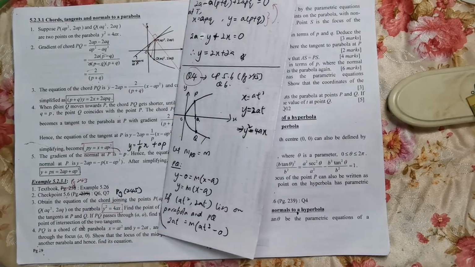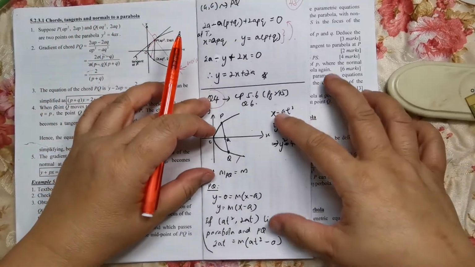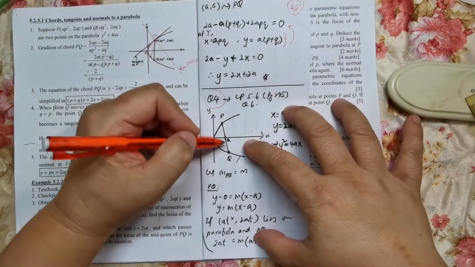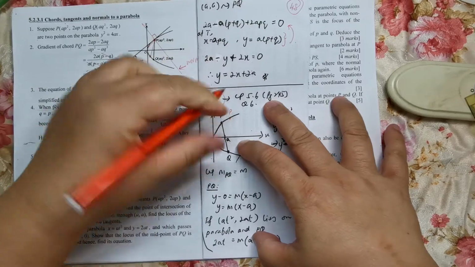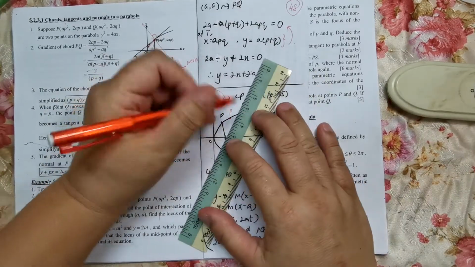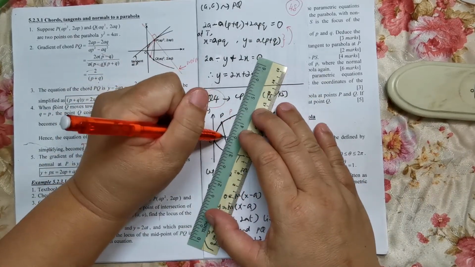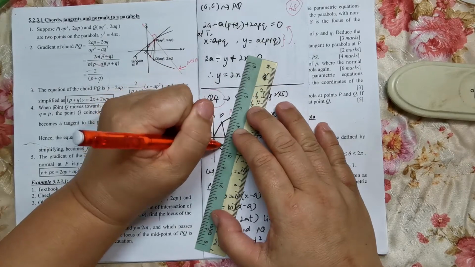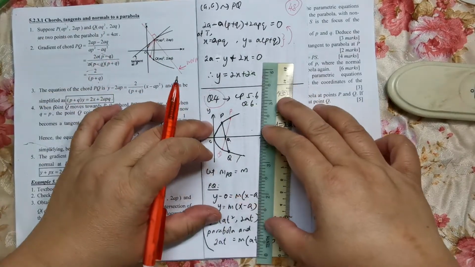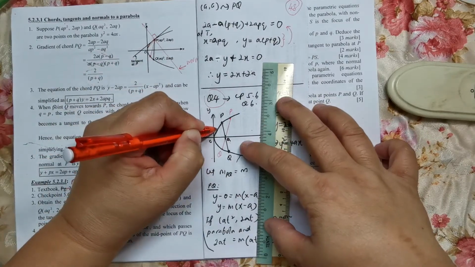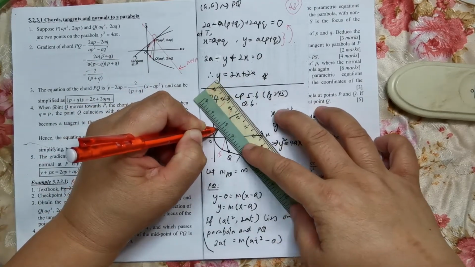Okay, so it means that no matter where PQ moves, it must pass through this one. Let's say again P moves here. So where is Q? Q must be here, or it must pass through the focus. So Q must be here, cannot go another way. All right. So if P moves here, then where is Q? So Q must be here.